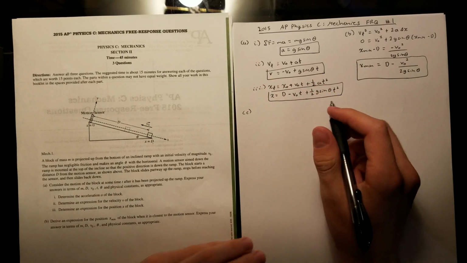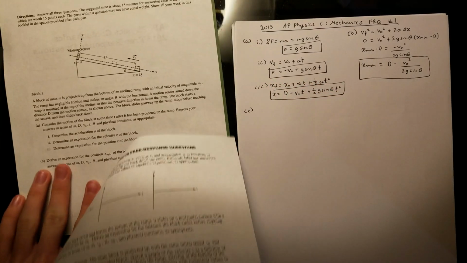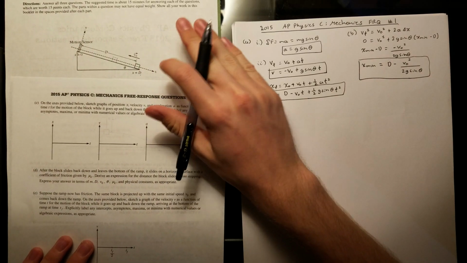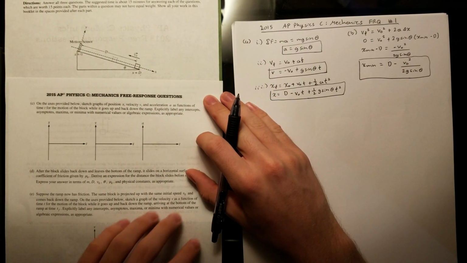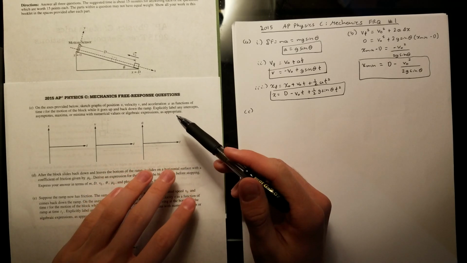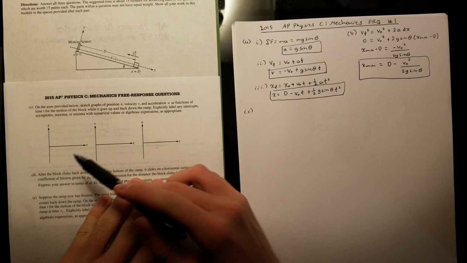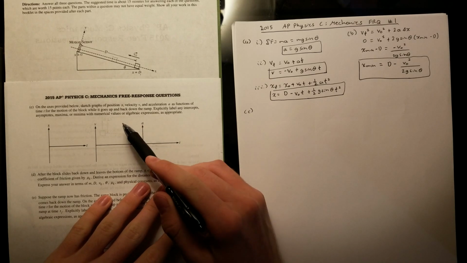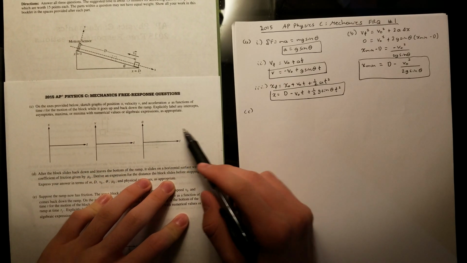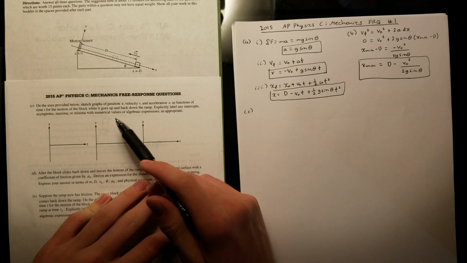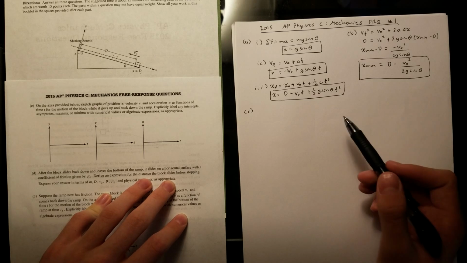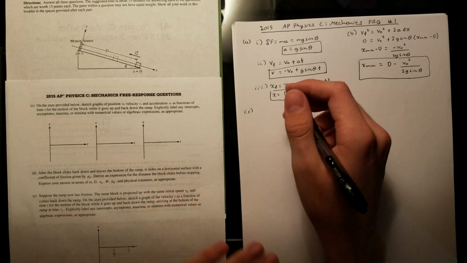Alright, part C. So part C here says basically to just sketch a graph of the position, velocity, and acceleration while it goes up and back down the ramp. And to label any intercepts, asymptotes, maxima, or minima with numerical values or algebraic expressions. And we only have algebraic expressions here, really, so we're going to use that.